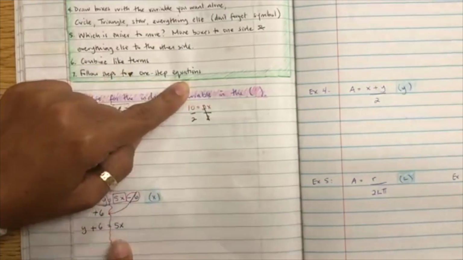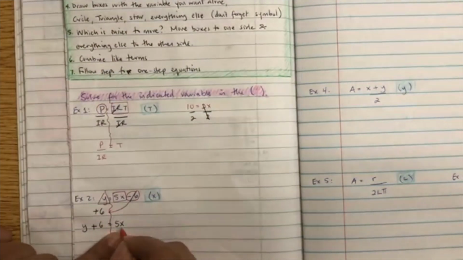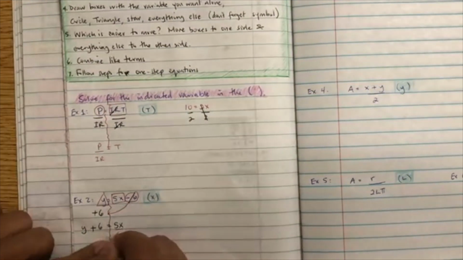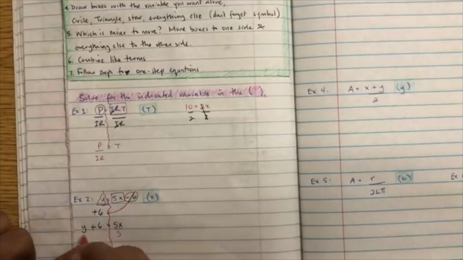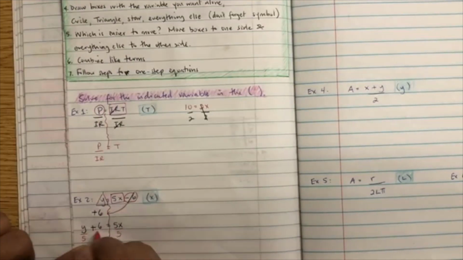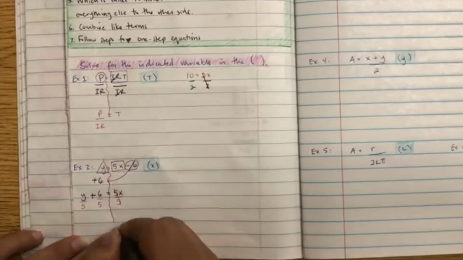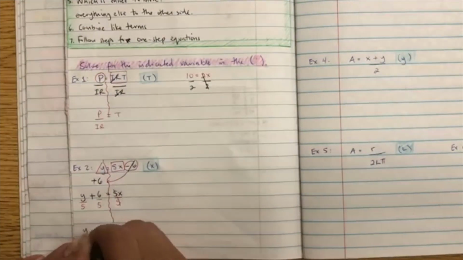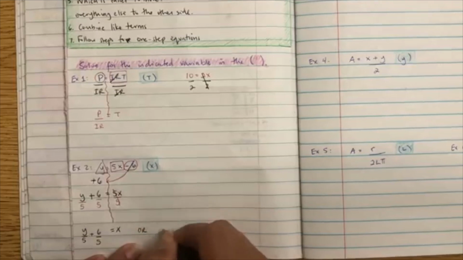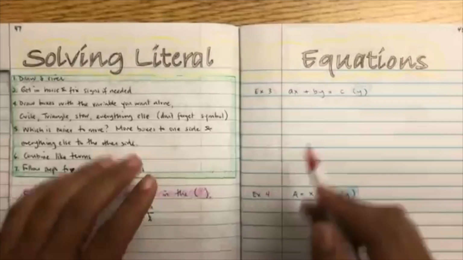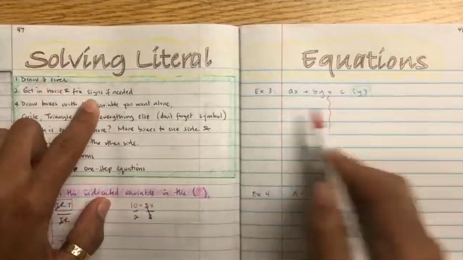Then how do I get x by itself? Follow the steps for one-step equations. Divide everything by 5. So I'm going to divide that by 5 and everything by 5 over here. So I can do a line over the whole thing, or I could do it individually. They're both going to be the same thing. So I have x is equal to y over 5 plus 6 over 5, or x is equal to y plus 6 all over 5. Same thing.